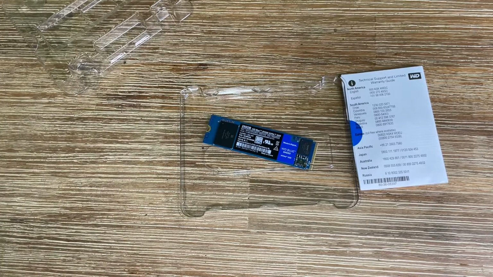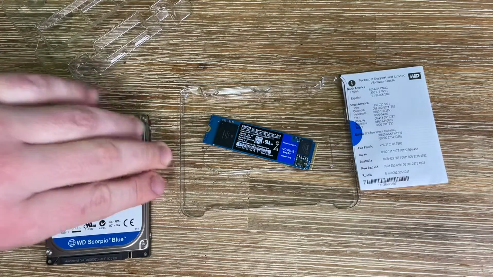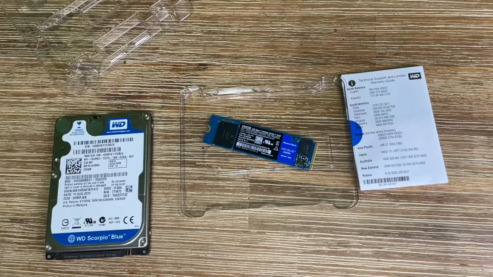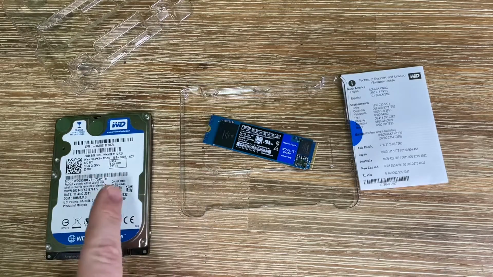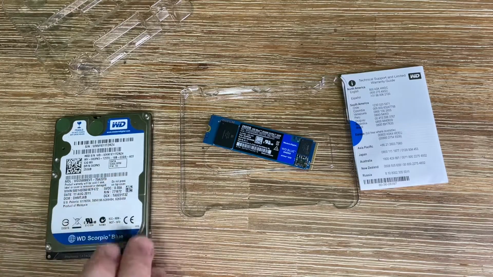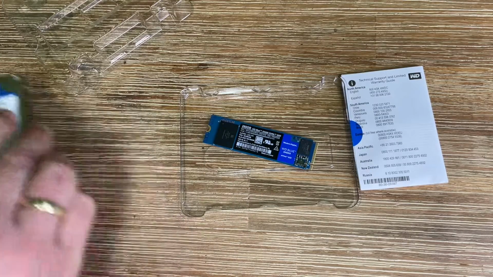2280, and it will go up to sequential reading up to 2600 megabyte per second. That's awesome. The writing is 1800 megabyte per second. Wow, TBW is up to 900. And this is really easy. Open your case. Have a look that you have an M.2 2280 slot. And then you can install it.